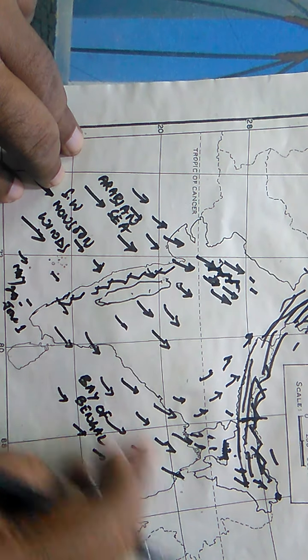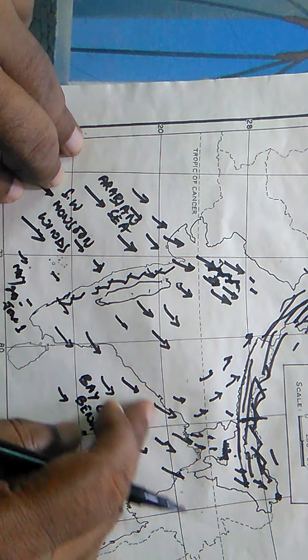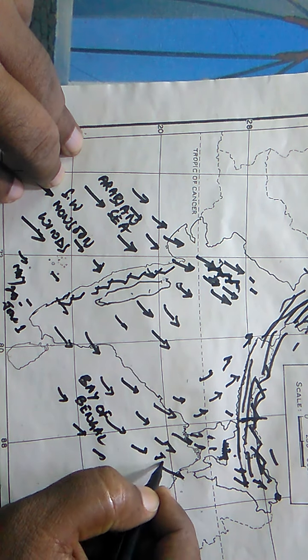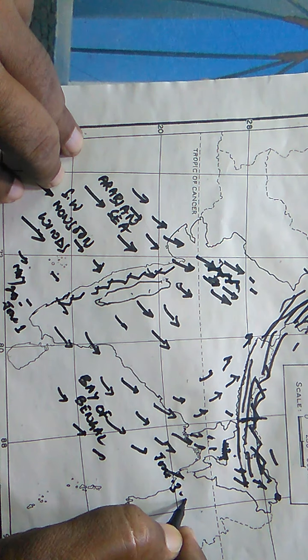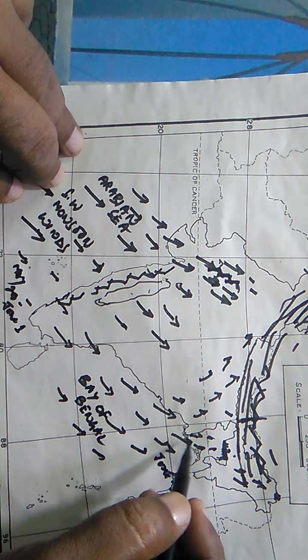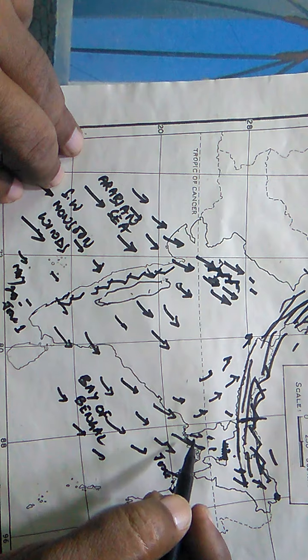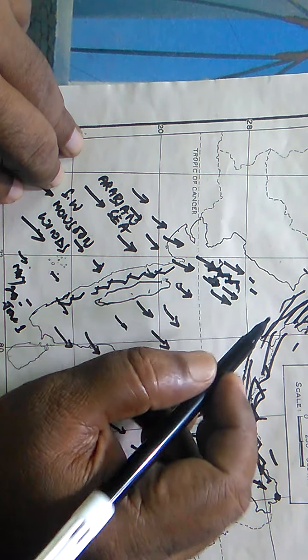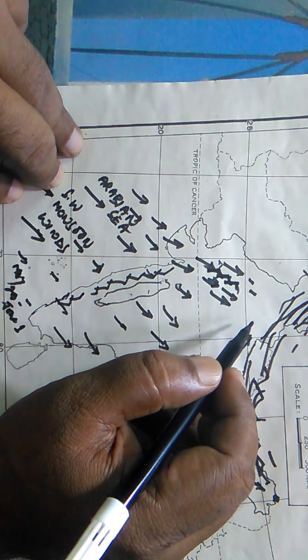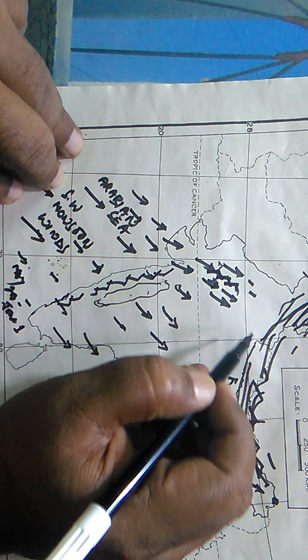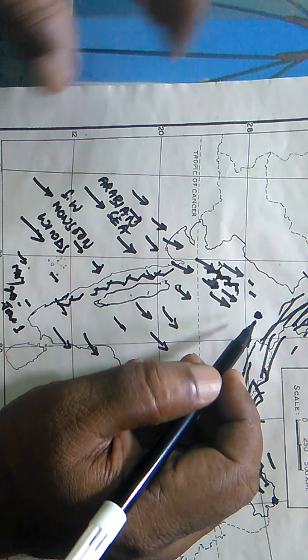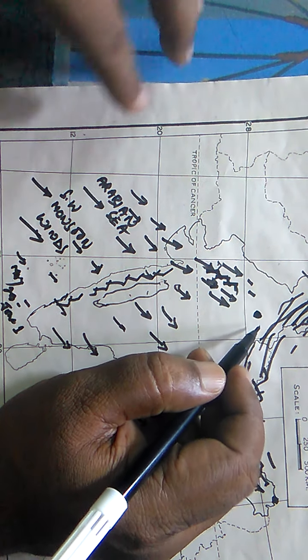Now it takes roughly about a week to reach Kolkata. In Kolkata, the normal arrival date of monsoon is between June 3 and June 7. These two branches cover the entire country by the middle of July, and reach near about Delhi in the first week of July.